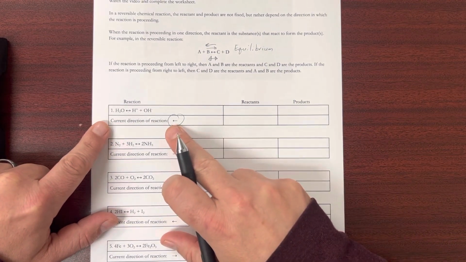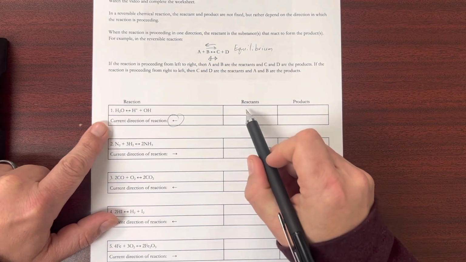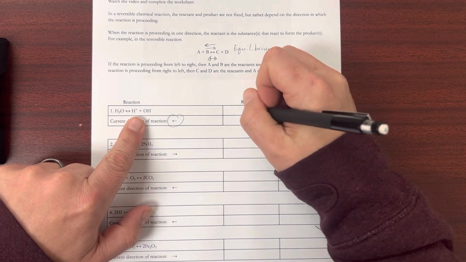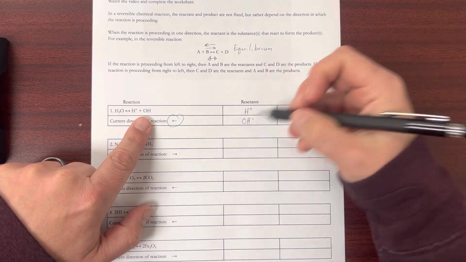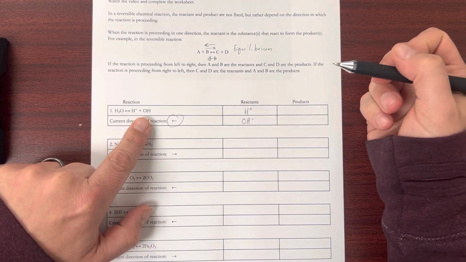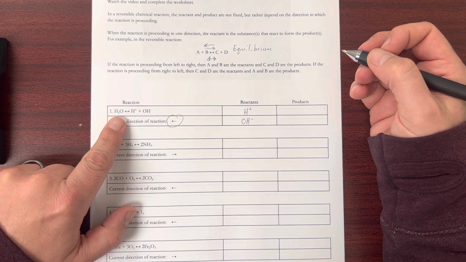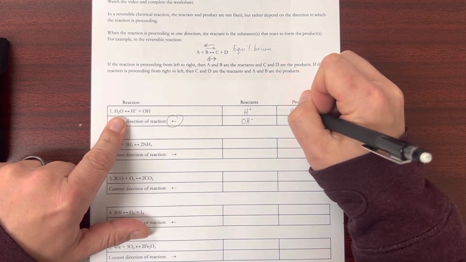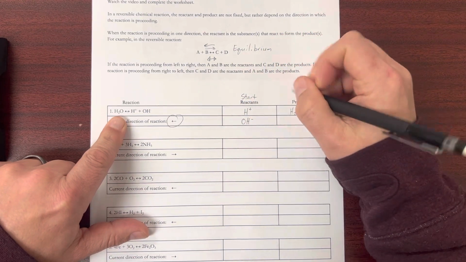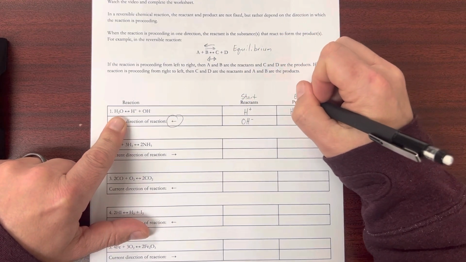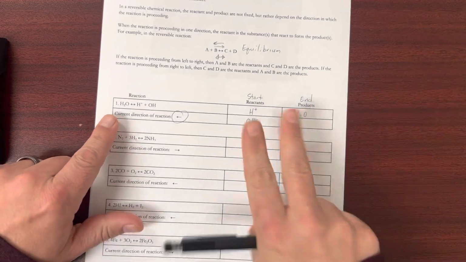So the reaction is moving from the right to the left. That means what I'm starting with, my reactants, are H plus and OH negative. And I'm just writing that in those boxes. The product is what I'm ending with, over on this side, and that's H2O. Now, if the reaction had been going the other direction, we would have swapped these two. The reactants and products would have been flipped.